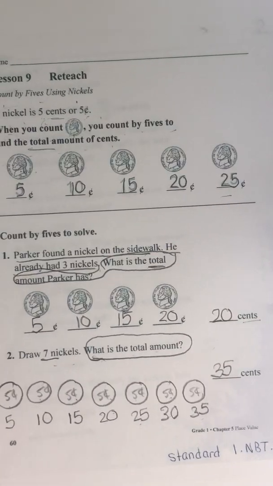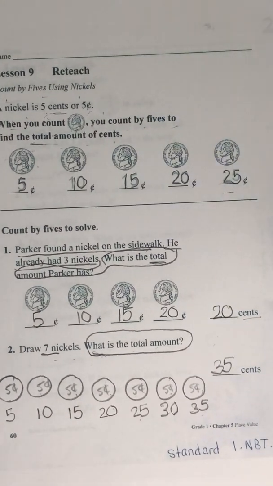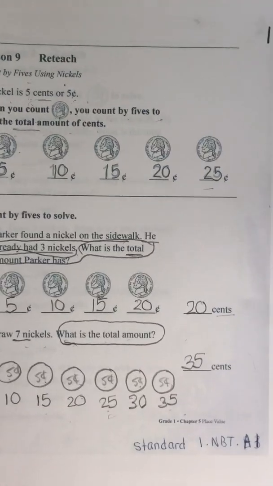I'll leave it for you just a little bit longer. And remember, again, if I went too fast, you can go ahead and pause the video at any time. So we had 5, 10, 15, 20, 25, 30, 35. 35 cents.